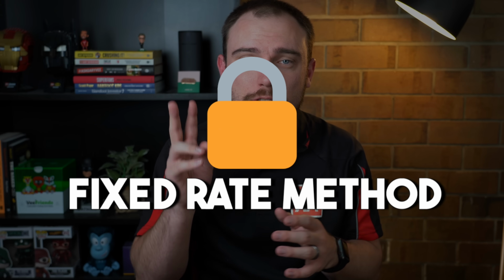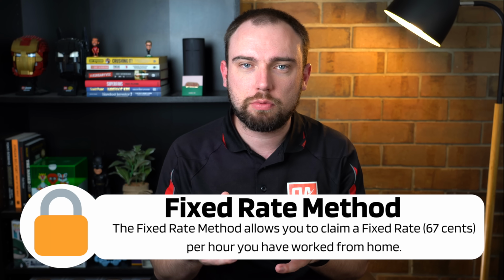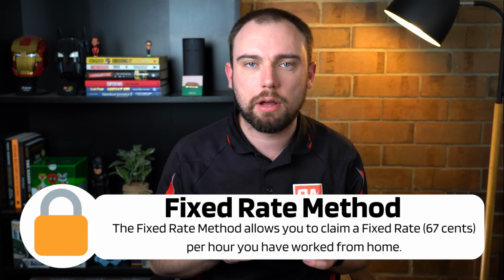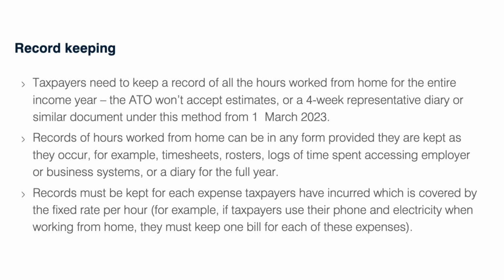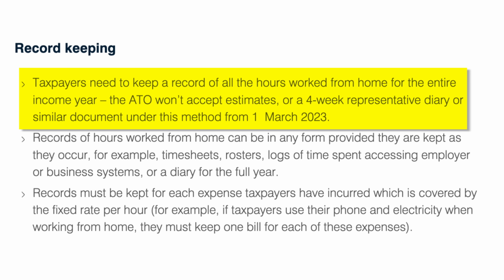Now the more simple of the two methods is the fixed rate method. So this method involves you claiming a fixed rate, which is 67 cents per hour, based on the number of hours you've worked from home. Now they have changed some of these rules and you do now need to keep a record of all of your hours that you've worked for the year. You can't just estimate this over a 4-week period and expand like you previously could.